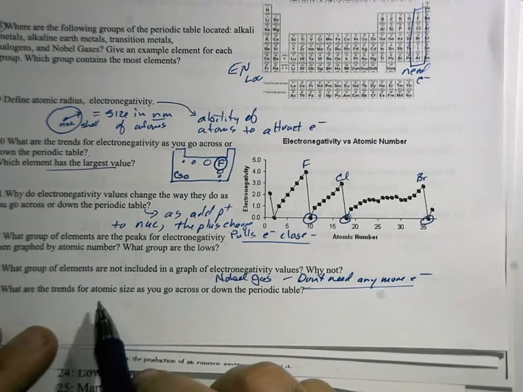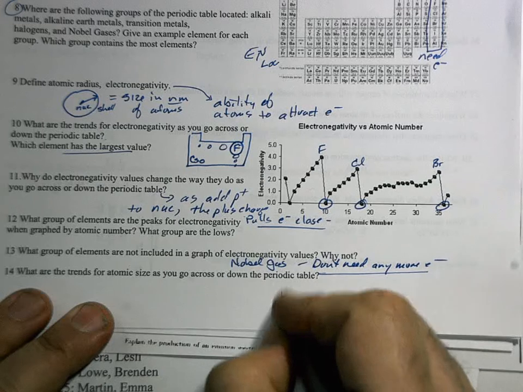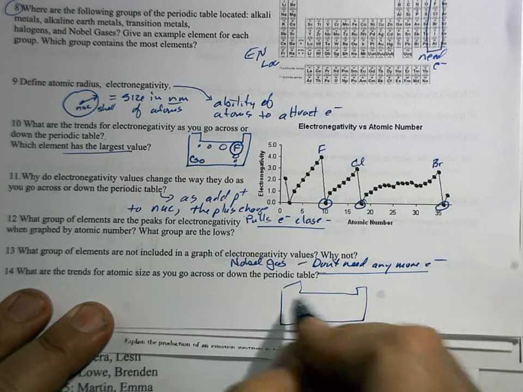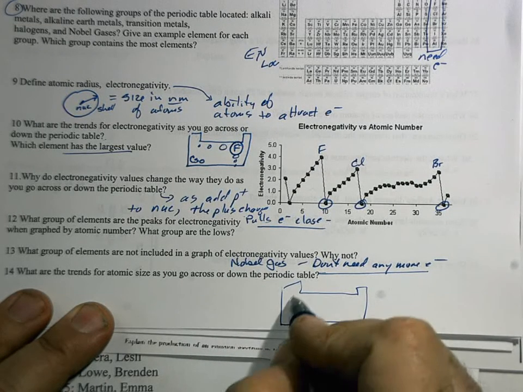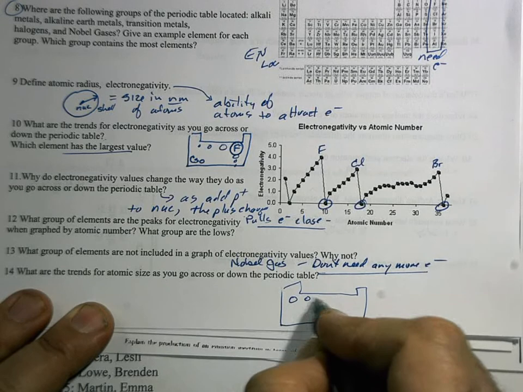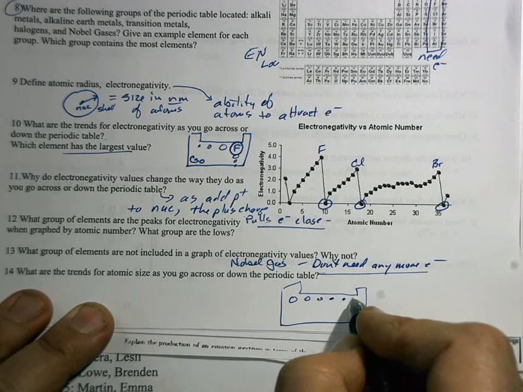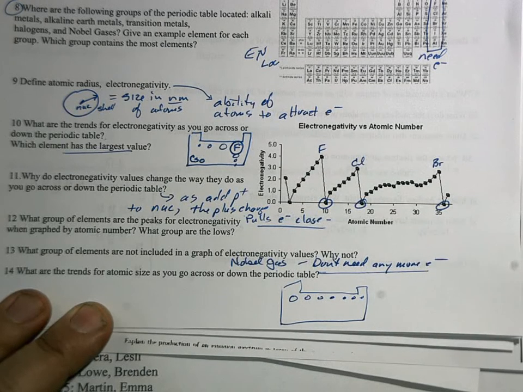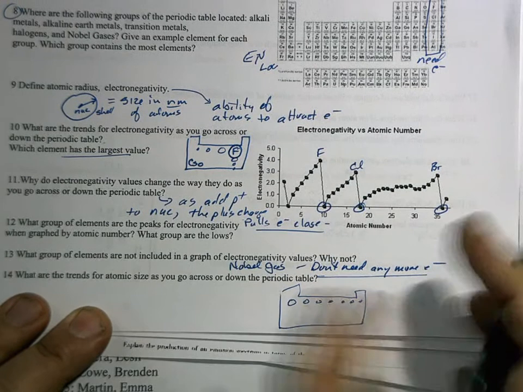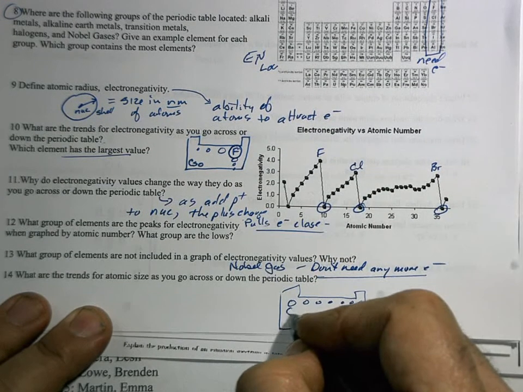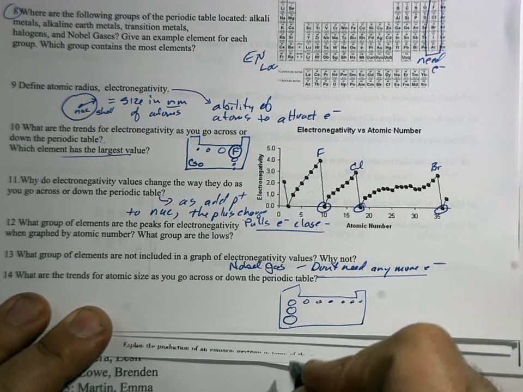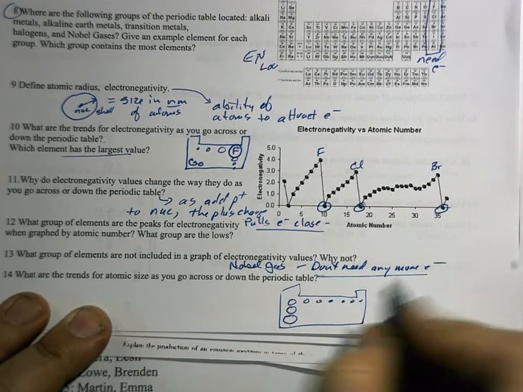What are the trends for atomic size as you go across the periodic table? The first one doesn't make sense: they get smaller as you go towards the right side of the table, because that positive charge is pulling them closer. As you go down the table, it does make sense: the atoms are getting bigger as you go down. So that's the trend.